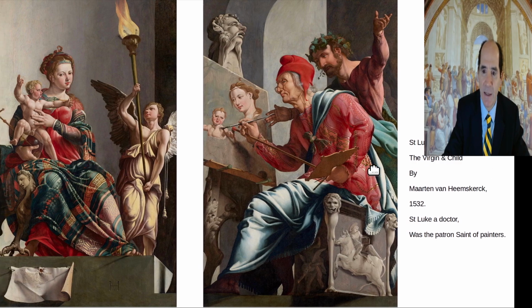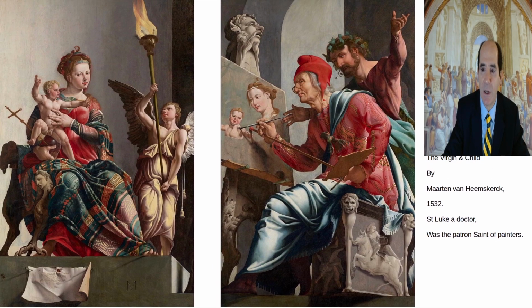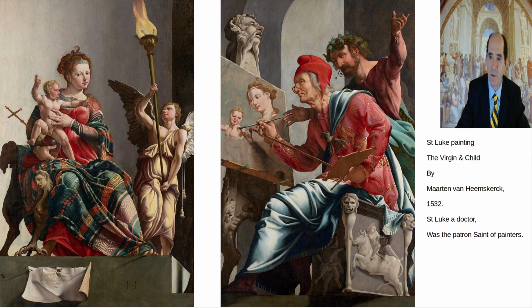And here is St. Luke painting the Virgin. This is another, I showed you one of these before. This is the one by one of these Dutch painters, Maarten van Heemskerck. And again, this is St. Luke. He's the author of the Gospel according to Luke, but he also was a doctor, and he's also the patron saint of painters. So there's the Virgin Mary with the Christ child.